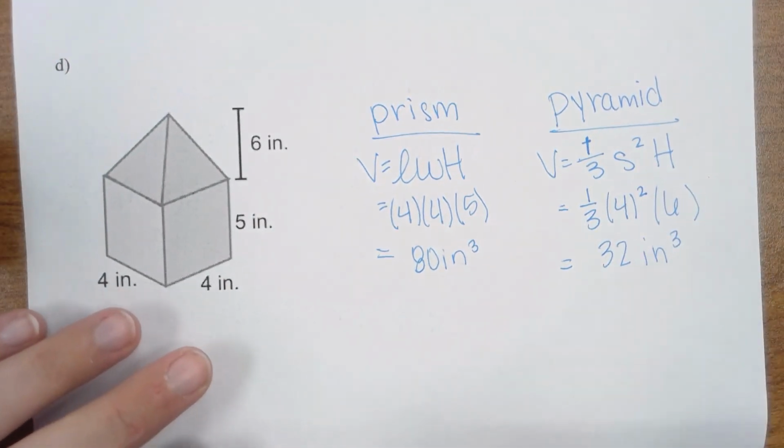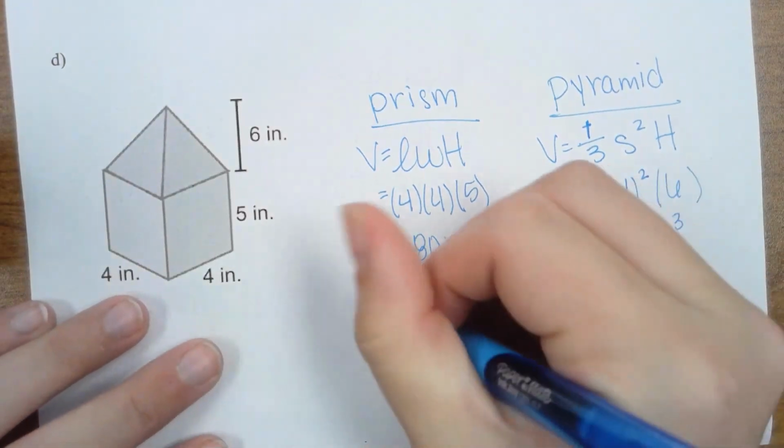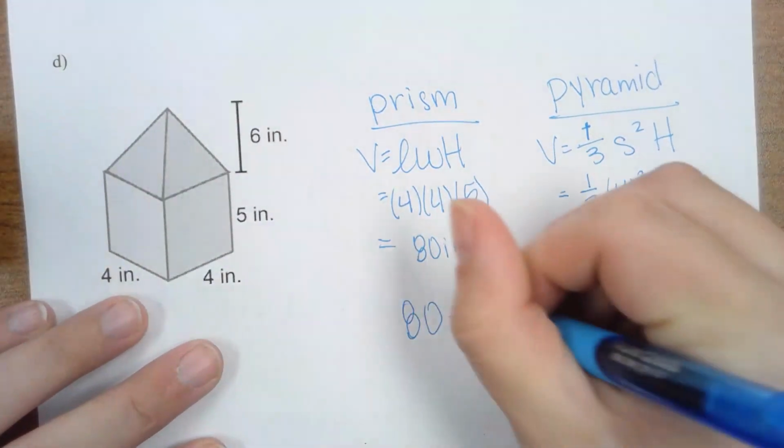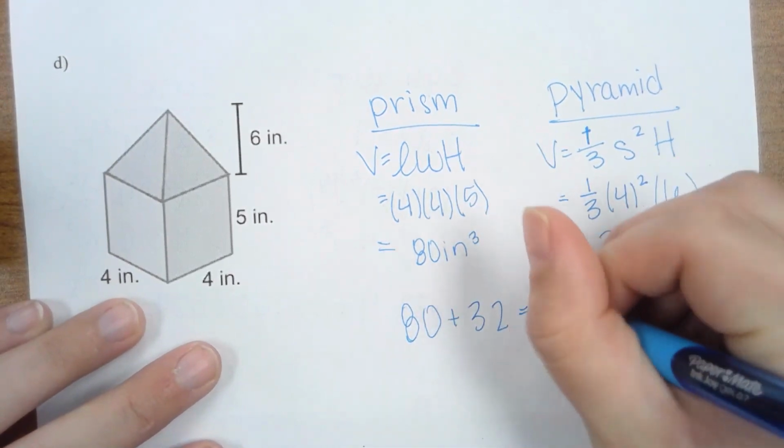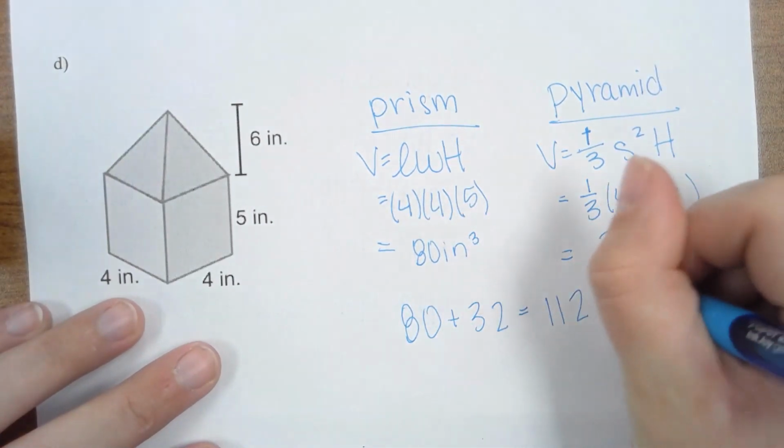Our last step is to combine those two volumes together. So 80 plus 32 will give us a total volume of 112 cubic inches.